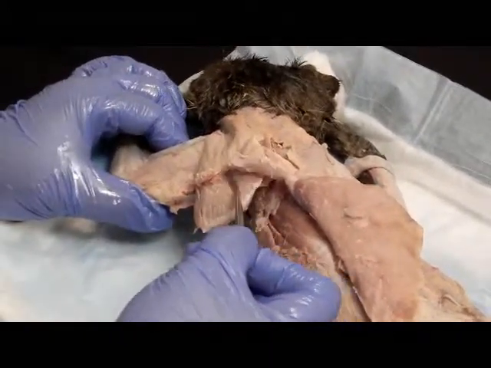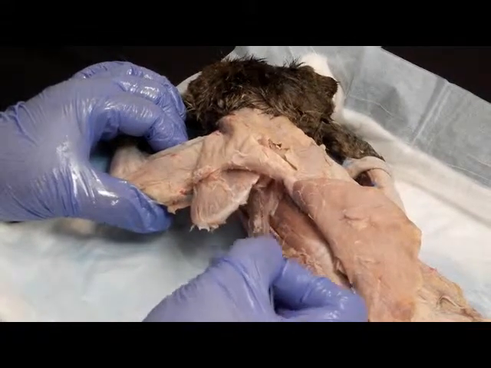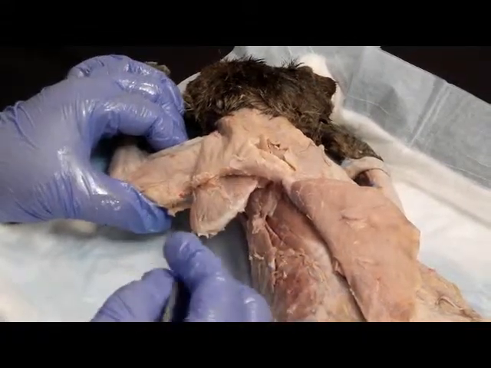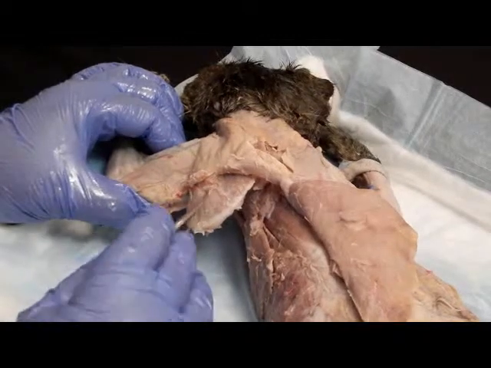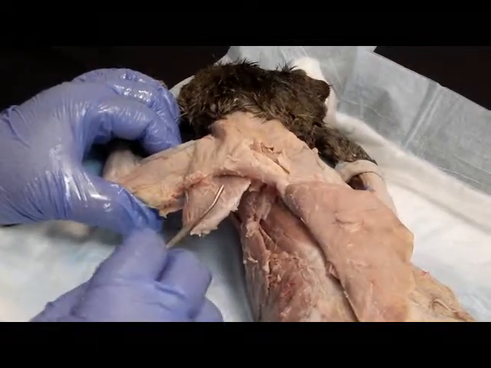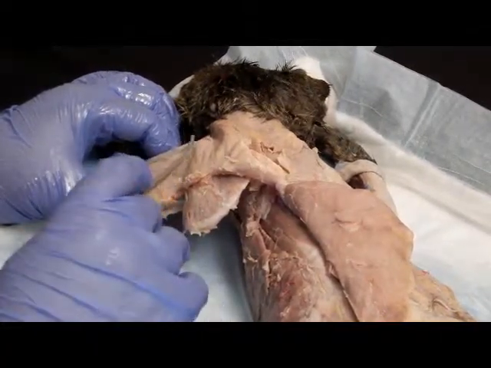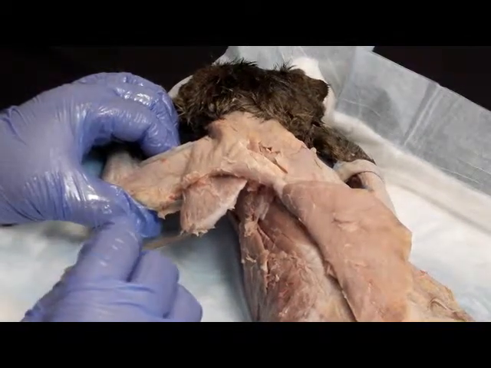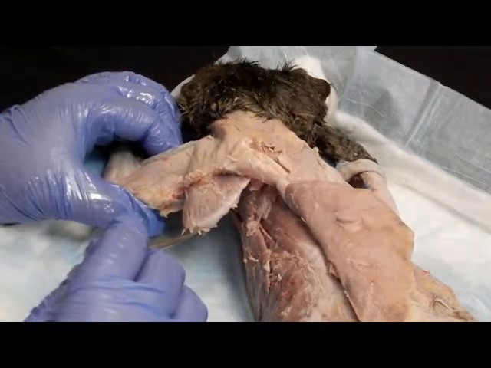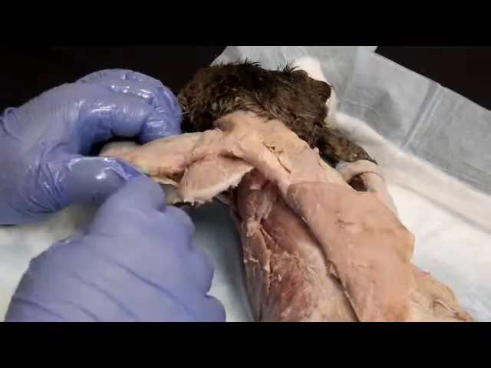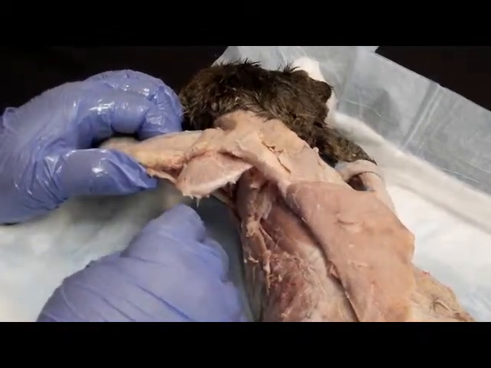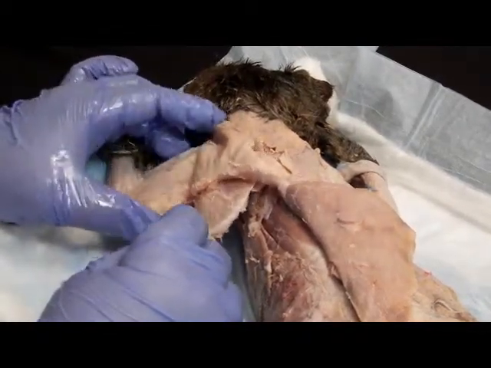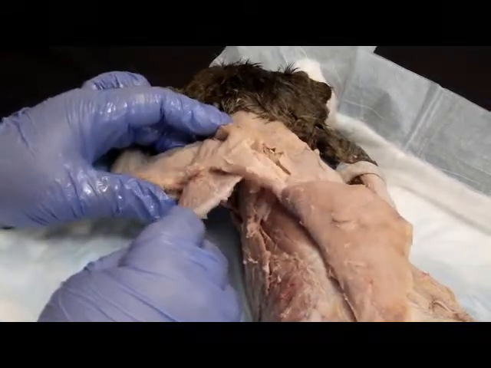The supraspinatus. Its origin is the whole surface of the supraspinous fossa. Its insertion is the greater tuberosity of the humerus, and its function is it initiates abduction, assisted by the pectoralis muscles, helps hold the head of the humerus in the glenoid cavity, stabilizing the shoulder joint.